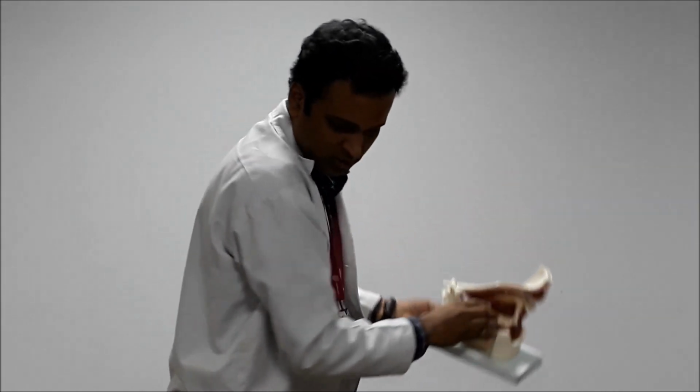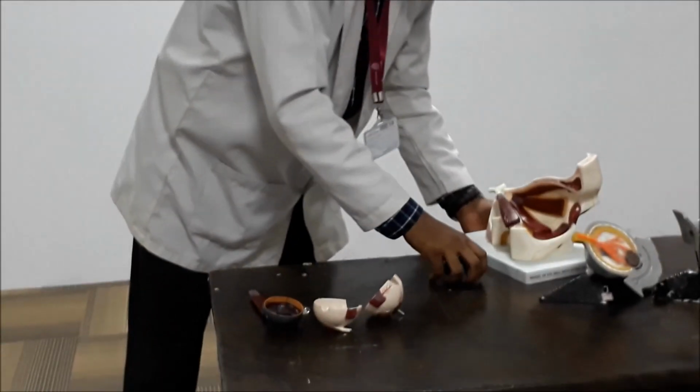There is a jelly-like substance within this, behind the lens. I am going to remove that. In reality, it's a jelly-like substance. It's called vitreous humor. In this section, you'll see it better. This is called vitreous humor. In front of this lens, there is a watery liquid-like substance, and that is called aqueous humor. So, in front of the lens, aqueous humor. Behind the lens, vitreous humor.